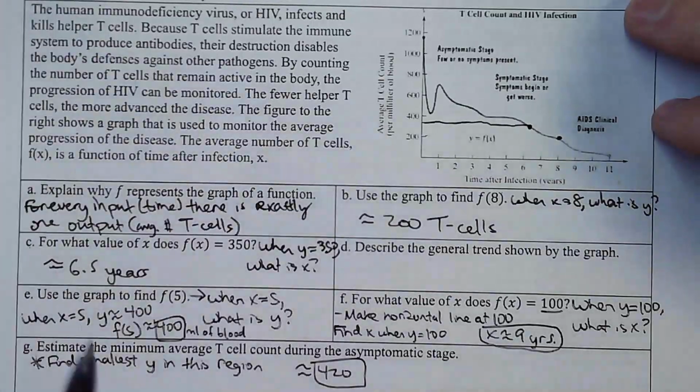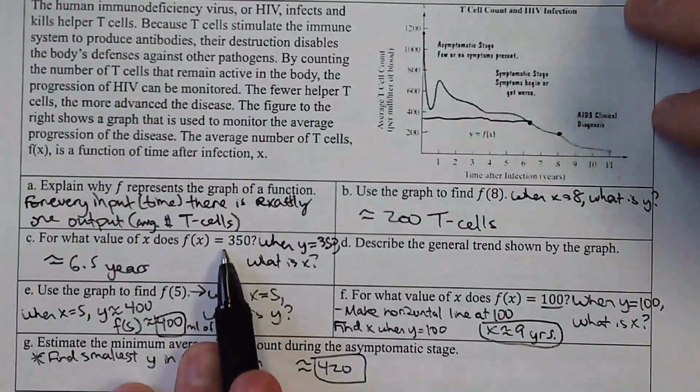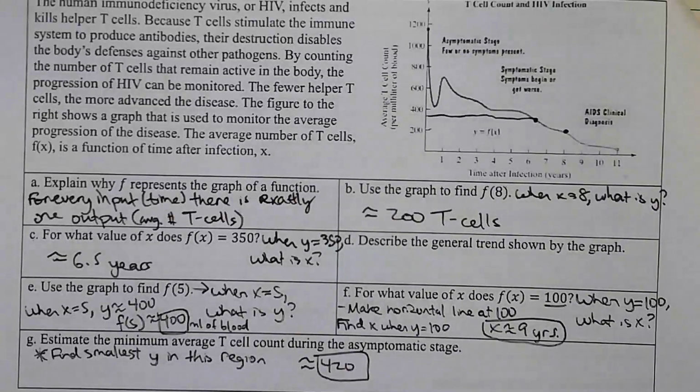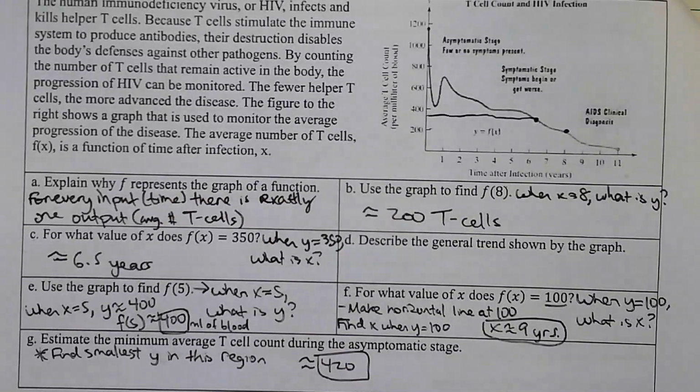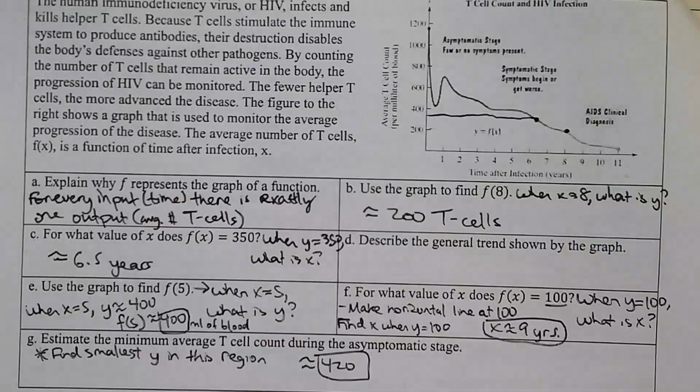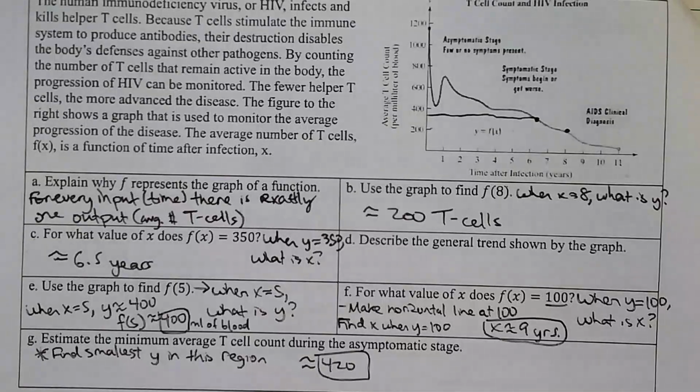So that's kind of, these get tricky. Those get tricky. I'm about to cover this in Algebra 2 as well. I don't know how detailed they want to be on this. Describe the general trend.